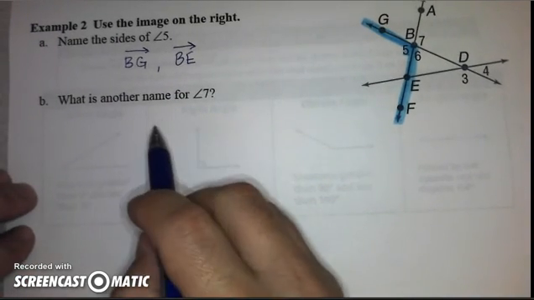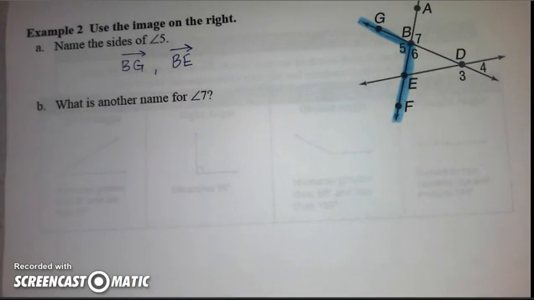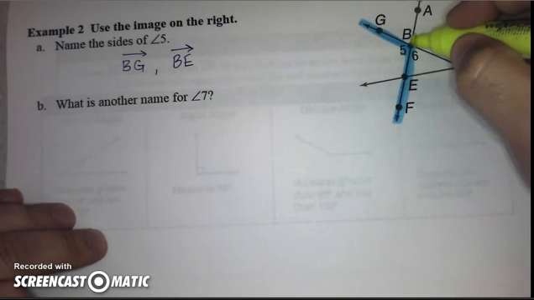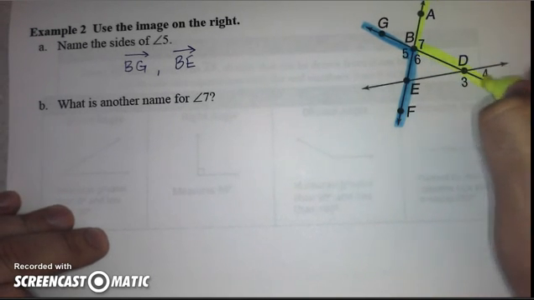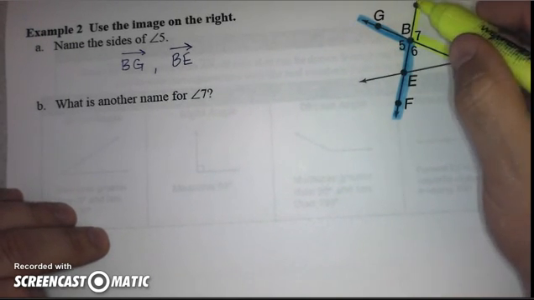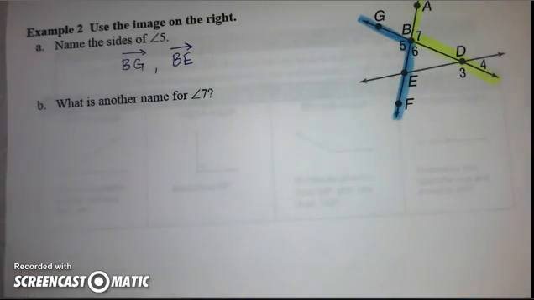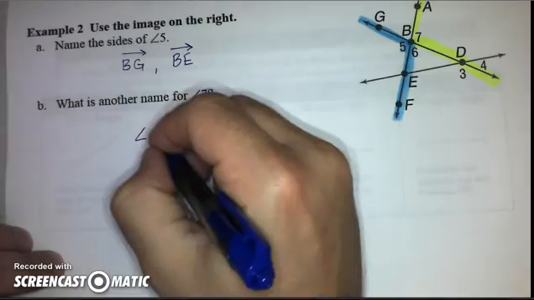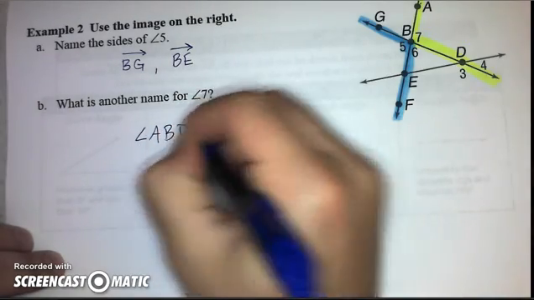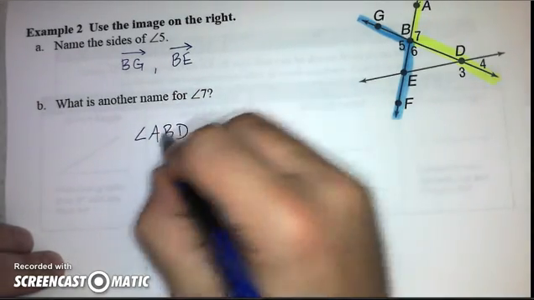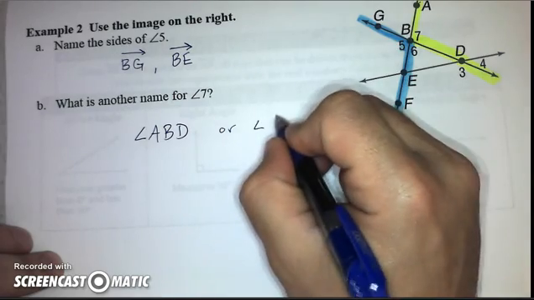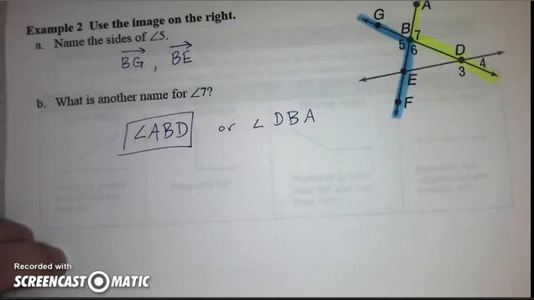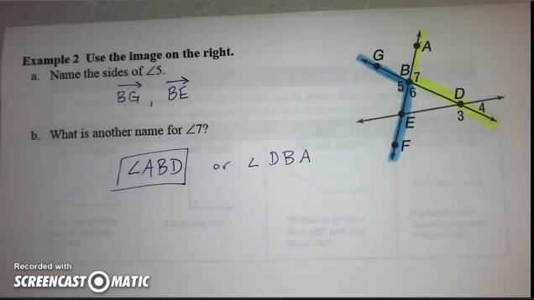Part B, what is another name for angle 7? Well, let's find angle 7. That's on the exact opposite side of angle 5. And so another name for that angle uses those letters. B is the vertex, so it's the middle letter, so I could call this angle ABD. Or you could change those around as long as B is still in the center and say angle DBA. It's up to you. Most of the time we'll just recognize the first one we see.